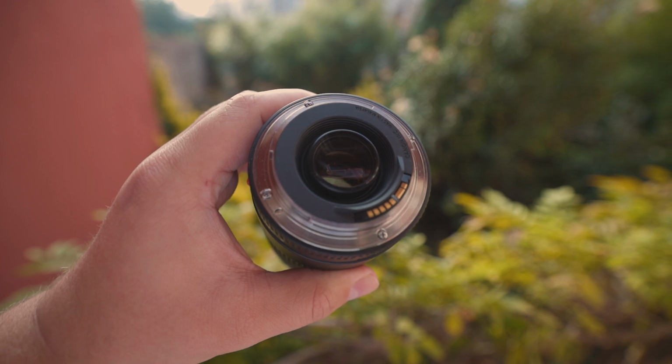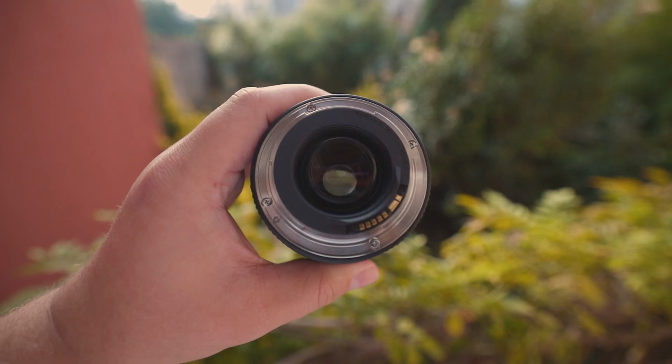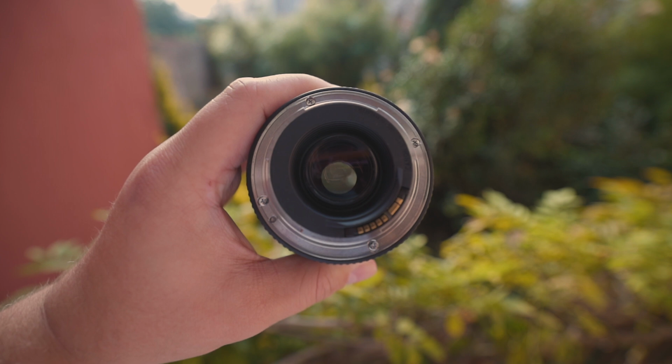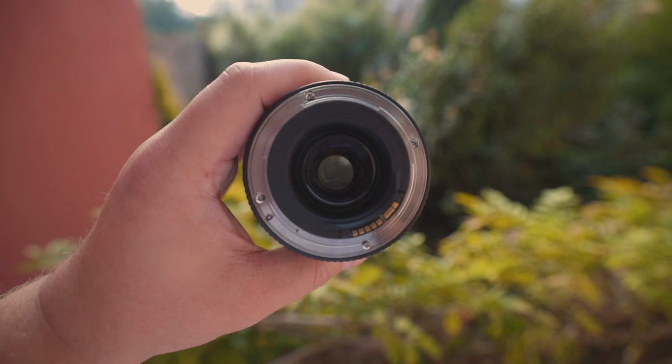Before making a purchase decision on a lens, always make sure to double check which mount your camera has so that you know it will fit.